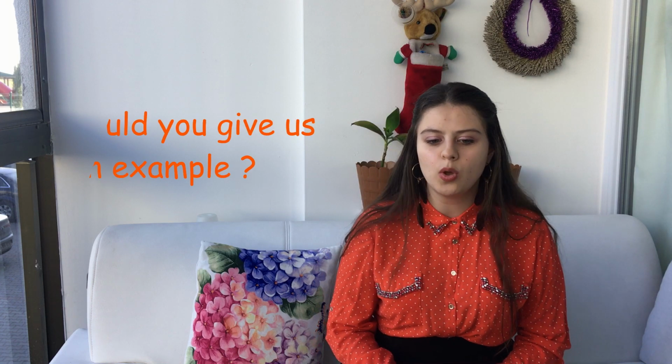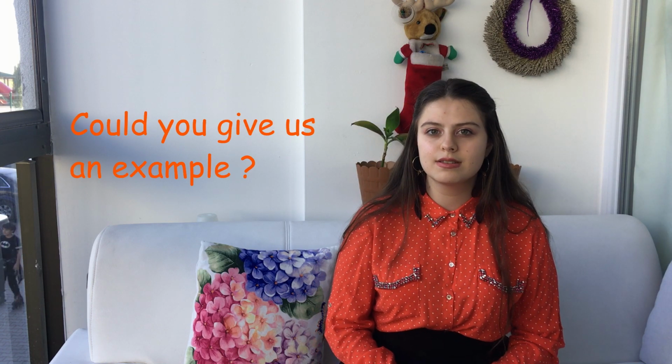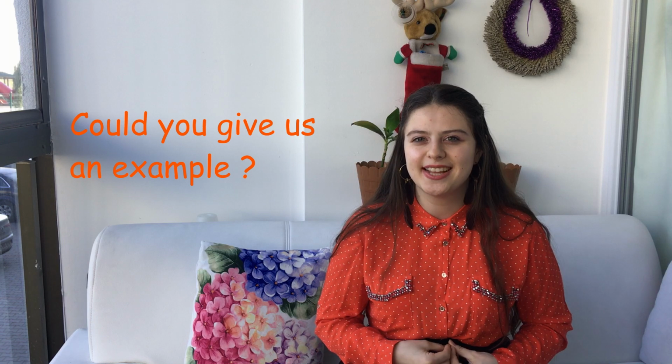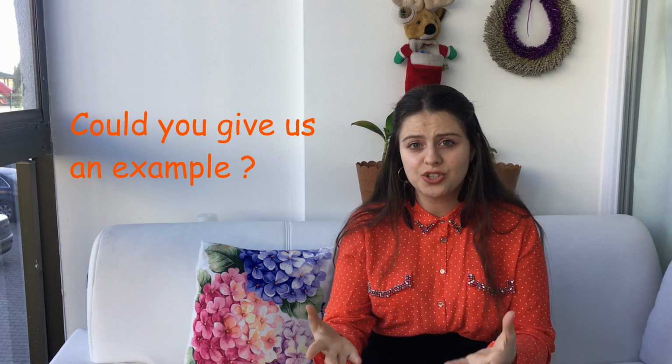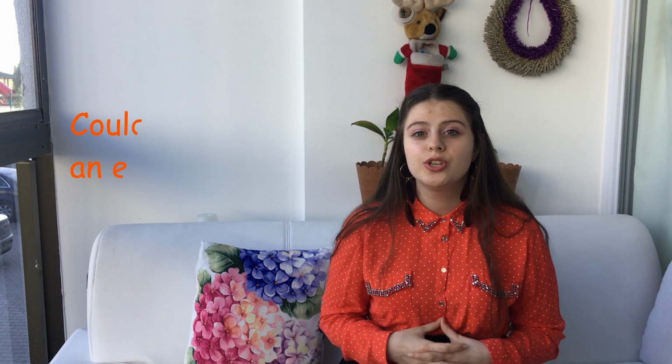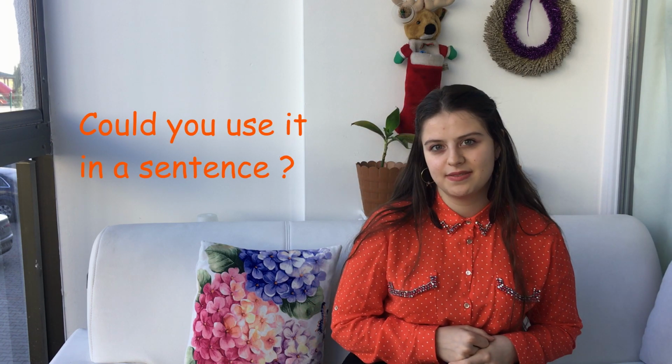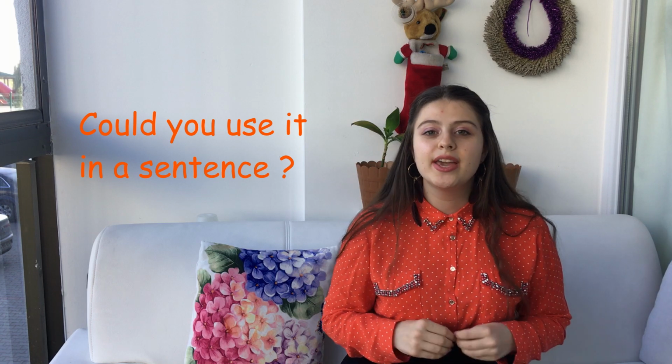We have talked about could, may, and might. Could you give us an example? Okay? Could you give us an example, or could you use it in a sentence? If you're learning a word and don't know what it means, you can ask your teacher to give an example or use it in a sentence. Just say, could you use it in a sentence, or how can we make use of it? Okay? How can you make use of it?